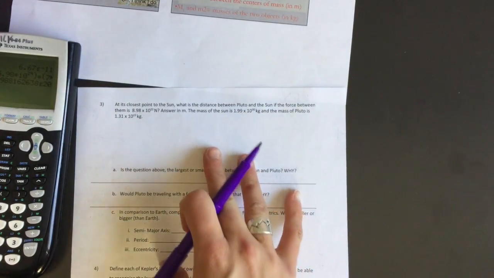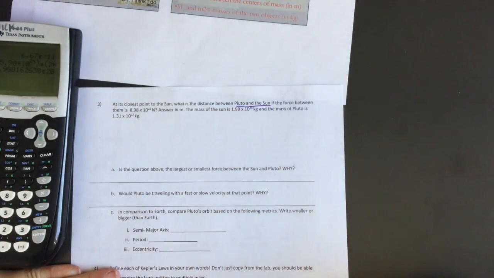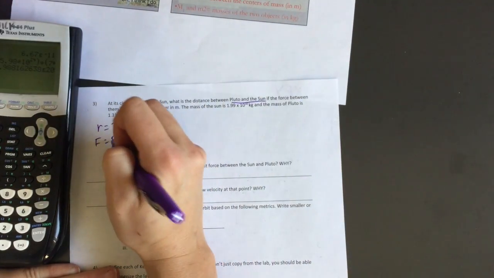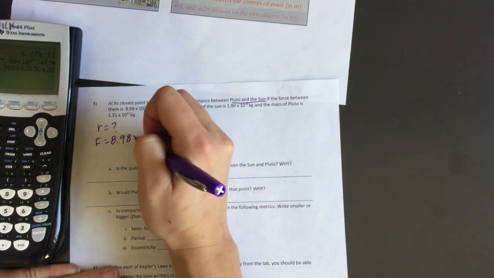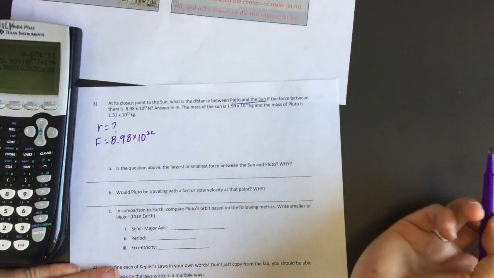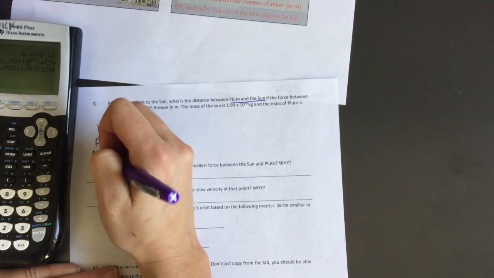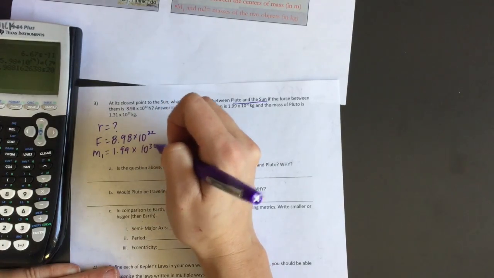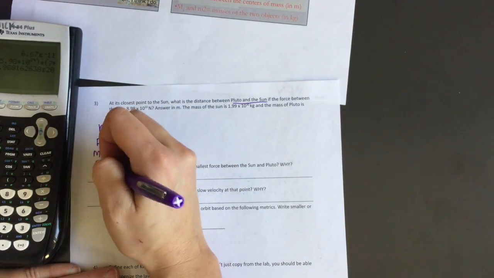Number 3, at its closest point to the sun, what is the distance between Pluto and the sun? So I'm solving for distance. If the force between them is 898 times 10 to the 22nd, mass of the sun and mass of Pluto.